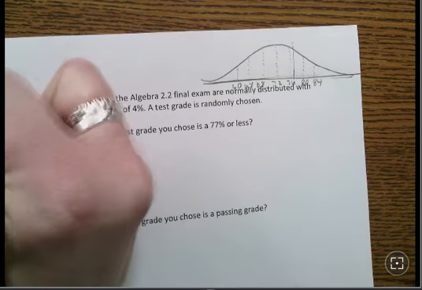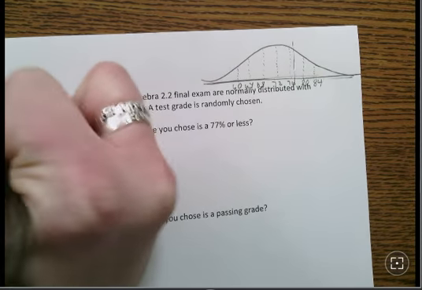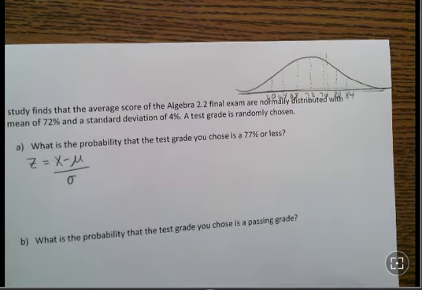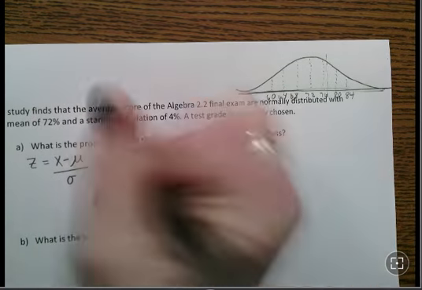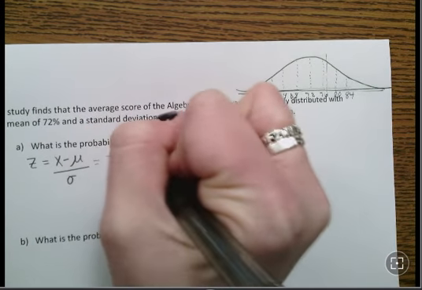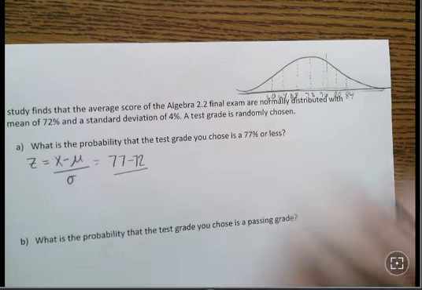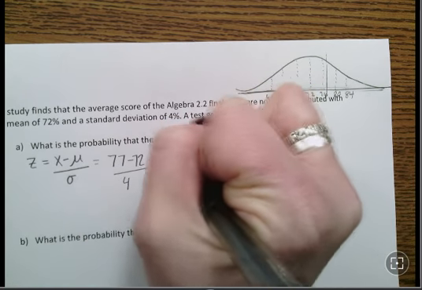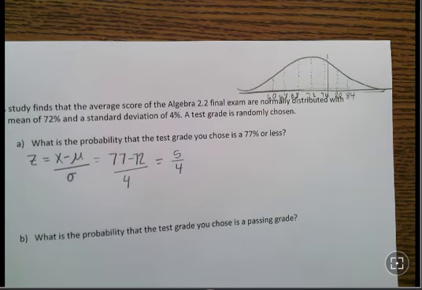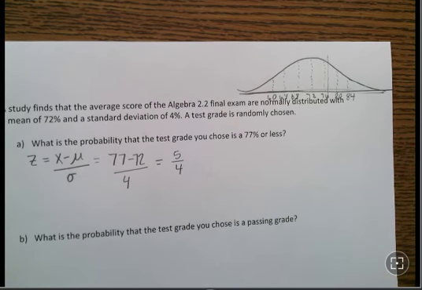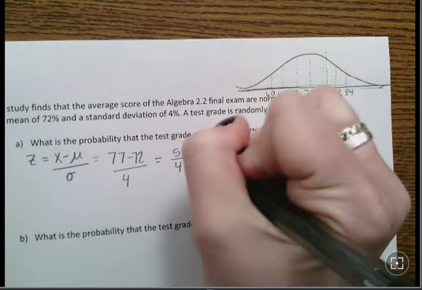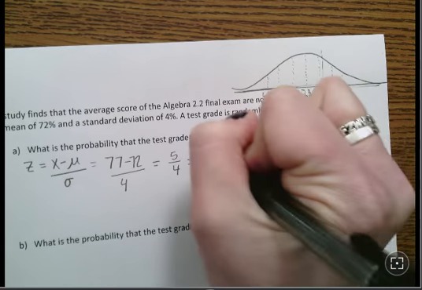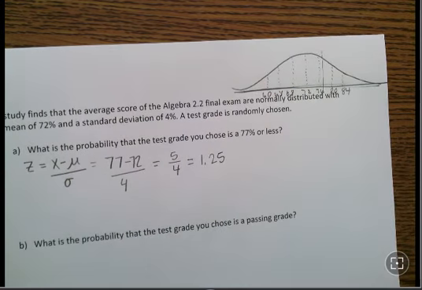So we use what's called a z-score, and the formula is the x value minus the mean, divided by the standard deviation. The value we want is 77. We subtract the average and divide by the standard deviation. 77 minus 72 is 5, over 4. In our calculator, 5 over 4 as a decimal is 1.25.